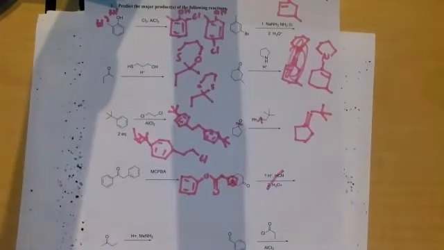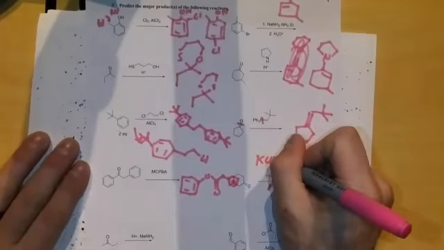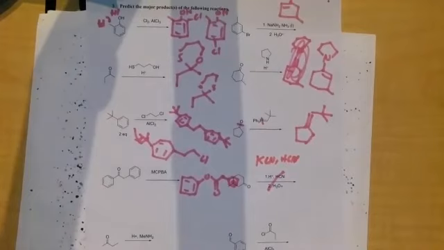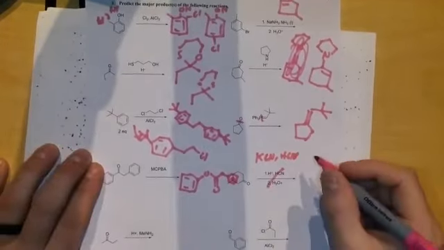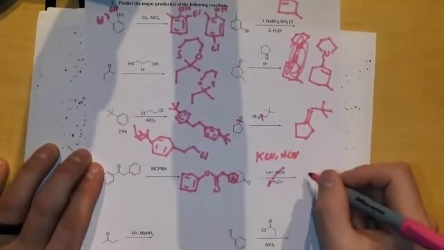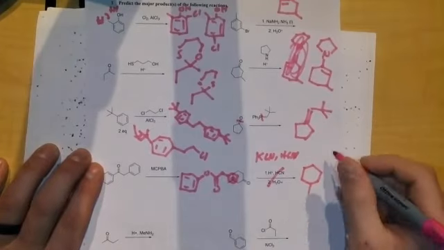Here, I'm guessing this was supposed to be KCN, HCN here, which would let us do an attack on our ketone here, giving us an alcohol and a nitrile.